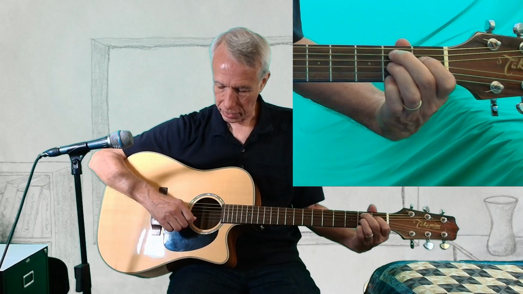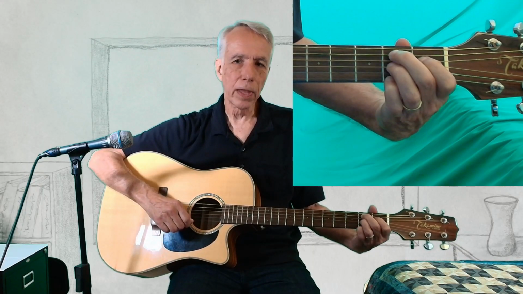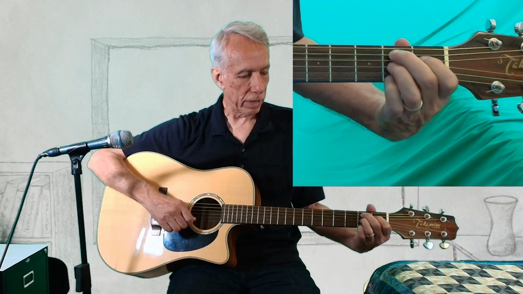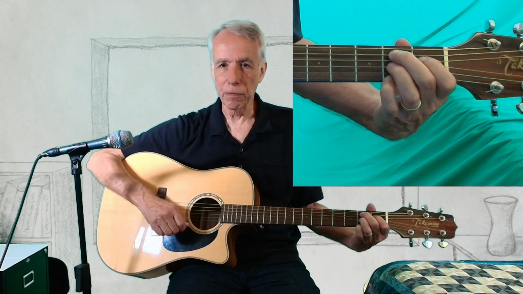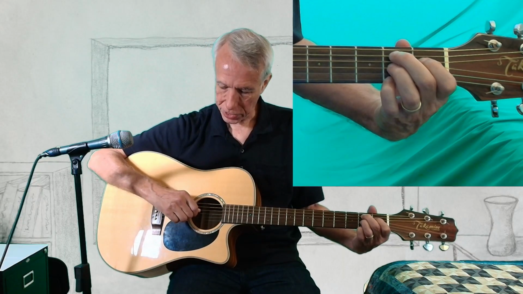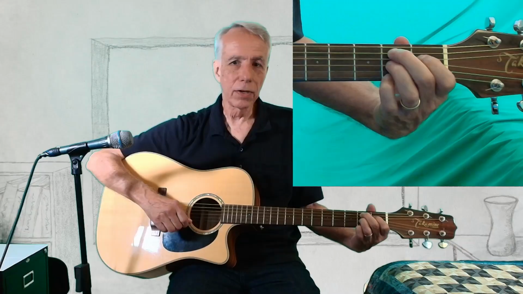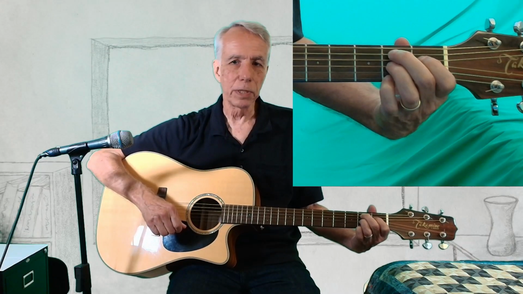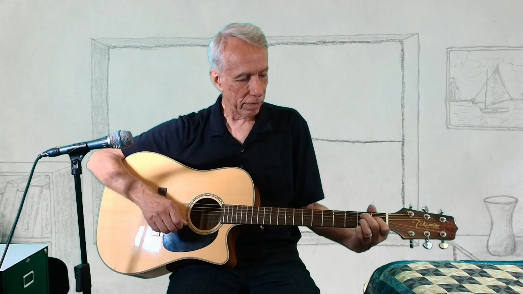and then the final string here, the 1st string, has an F sharp in it, E raised up to F sharp. And that's the 5th of the chord. So we have 1, 3, 7, 1, 5. And so that's all the notes of the B7 chord in a slightly different order.